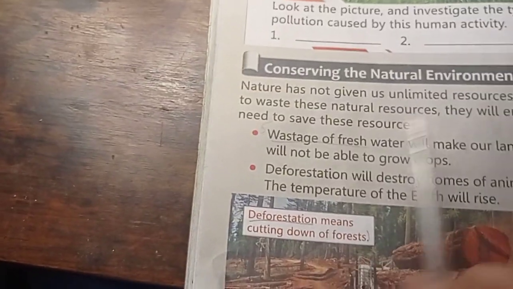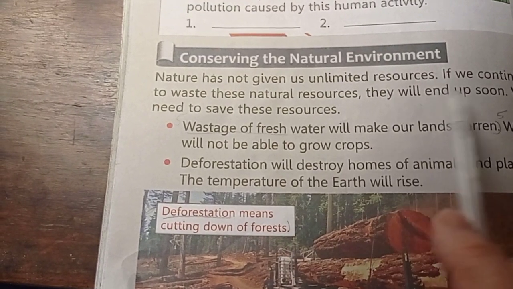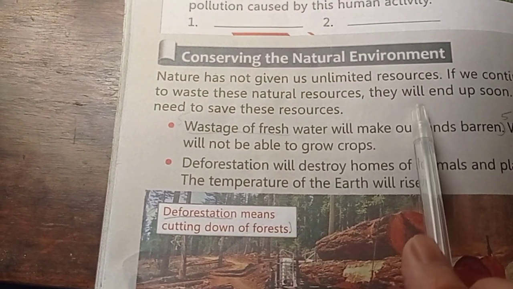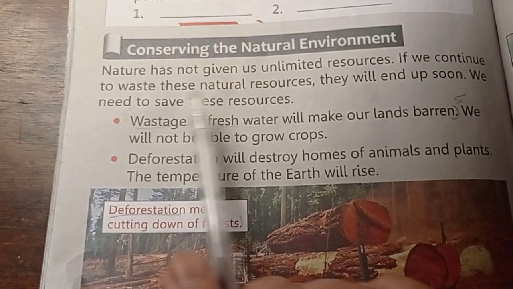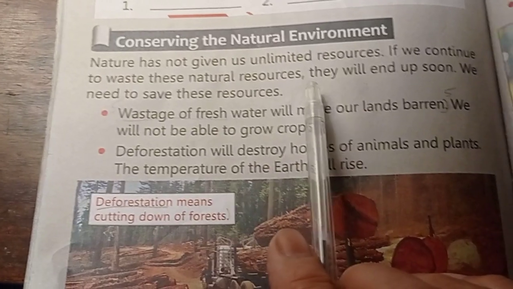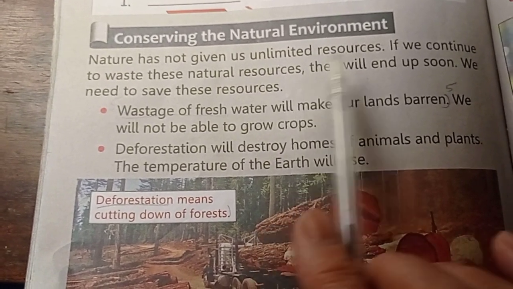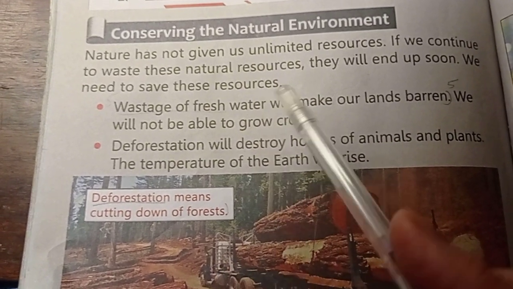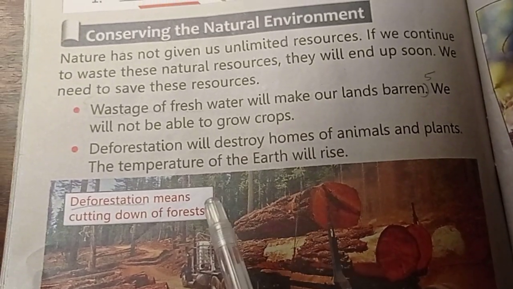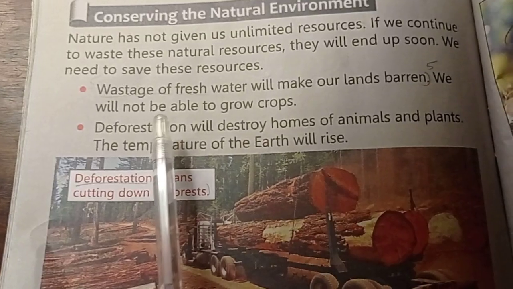Then, conserving the natural environment. How to save? Nature has not given us unlimited resources. If we continue to waste these natural resources, they will end soon. We need to save these resources. These resources are limited. One day, at the end, they have to be finished. If we continue wasting them, then they will come to an end soon. So we need to save the resources. We have to think about how to save them.